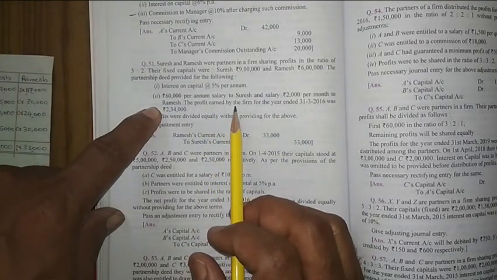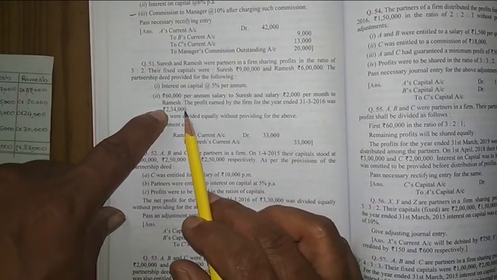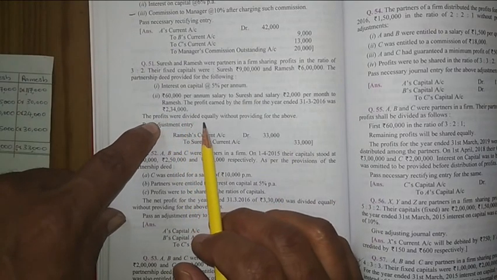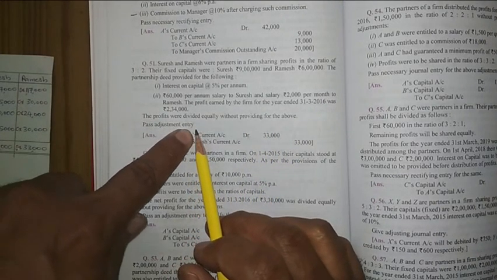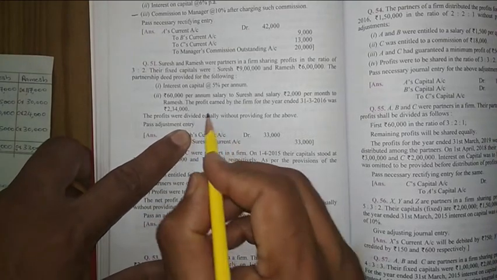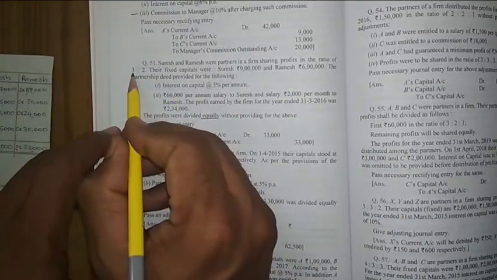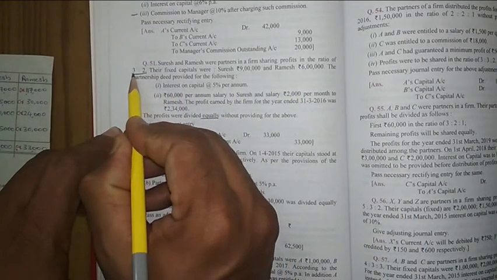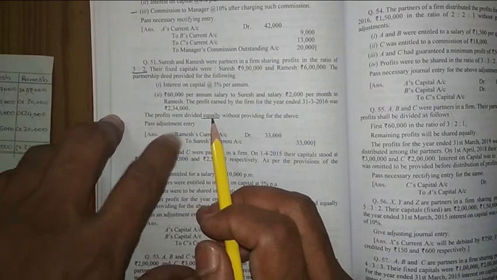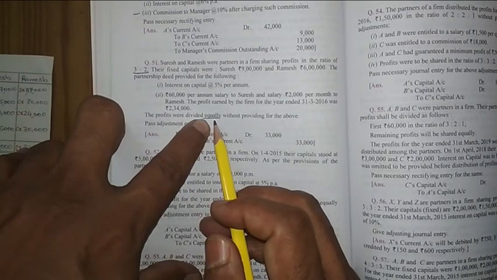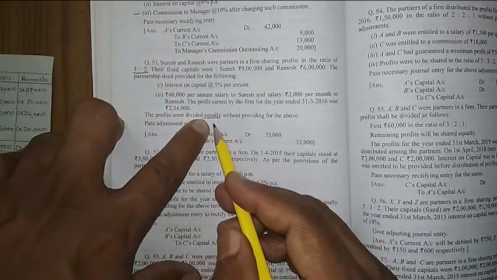The profit earned by the firm for the year ended 31/3/2016 was 2,34,000. The profit was divided equally without providing for the above. Pass adjustment entry. Here the profit is divided equally, and the correct profit sharing ratio is given, it is 3:2. Compared to the previous question, this is the new thing. They already divided the profit equally. That was wrong. If they are distributing, it should be in 3:2 ratio, but they have distributed equally.